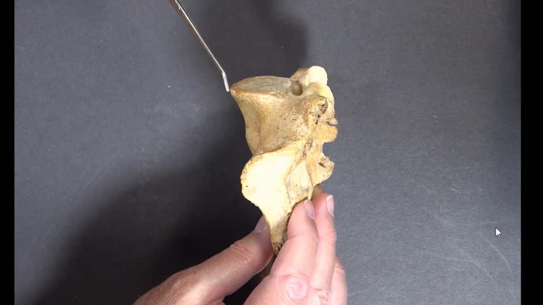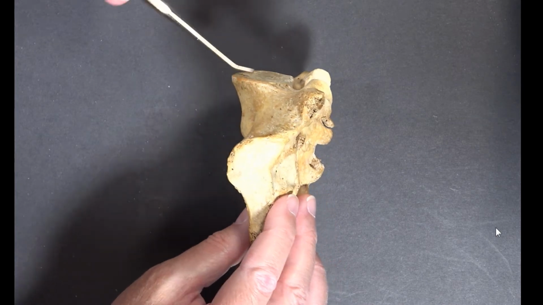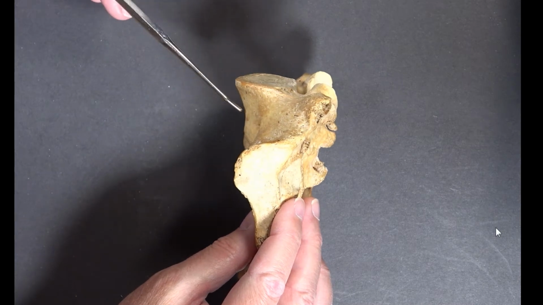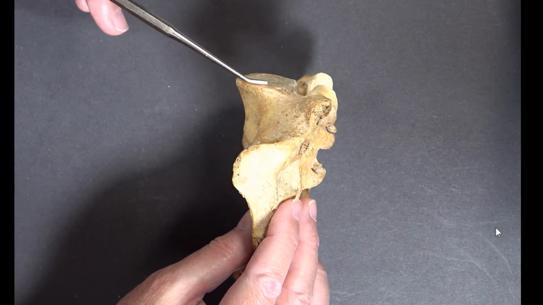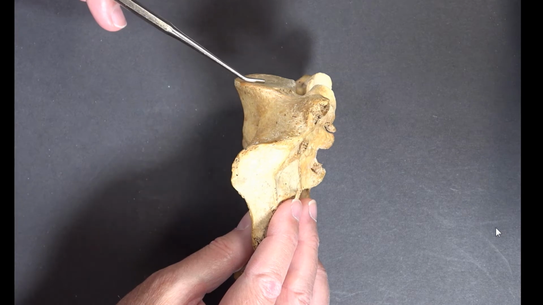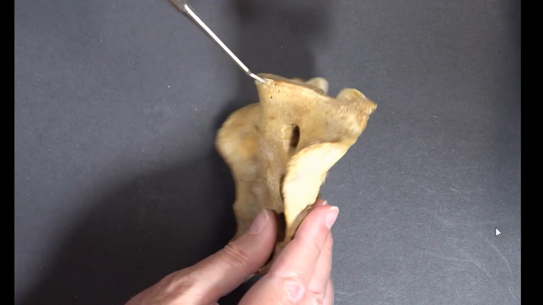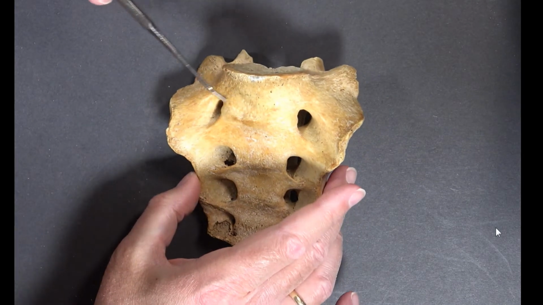That's called the sacral promontory. Sacral promontory is part of the S1 vertebral body. Specifically, this top part is called the vertebral end plate, the superior vertebral end plate. You can't see the inferior vertebral end plate, but that's where that little lip of bone is here.